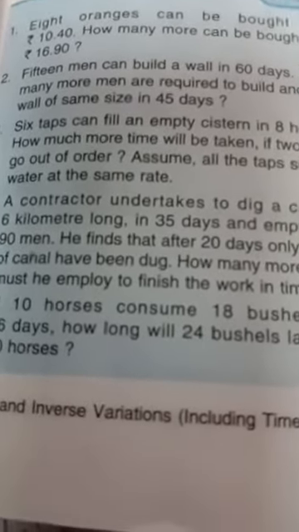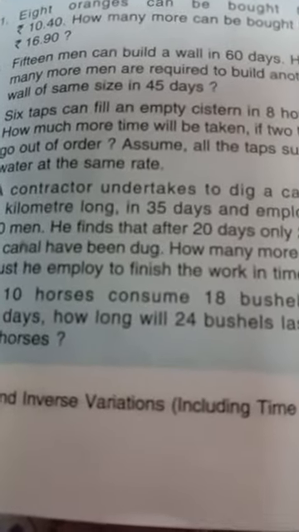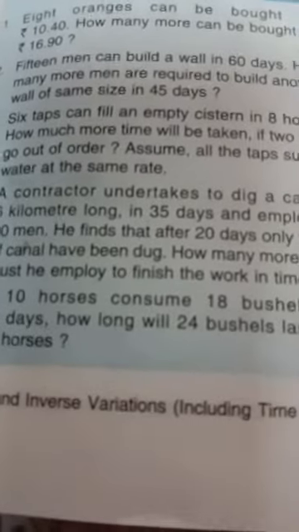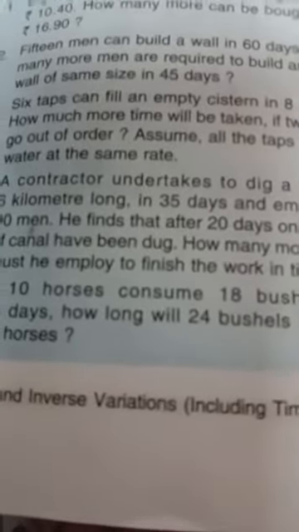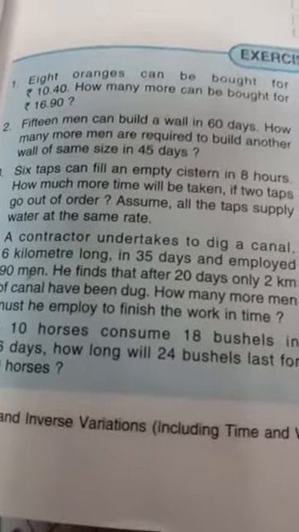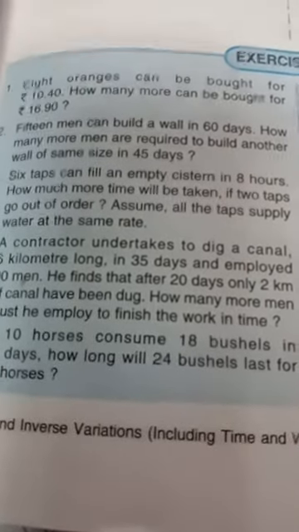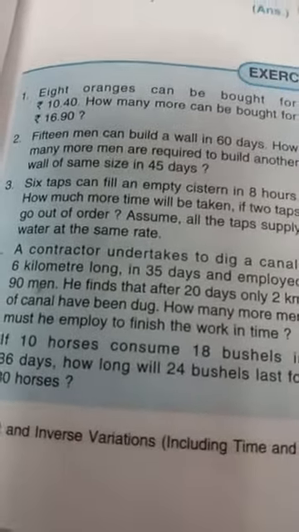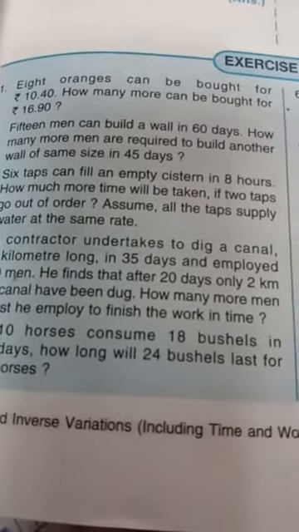Total 6 kilometers, of which only 2 have been dug, so 6 minus 2, 4 kilometers want to be dug again. 4 kilometers we want to finish, and the time limit is only 15 days. So we want to increase the number of men or workers.